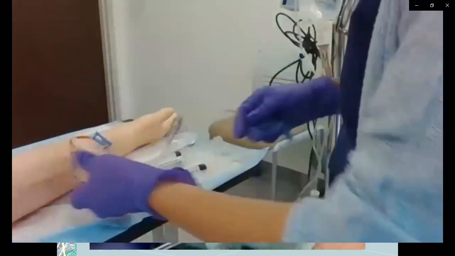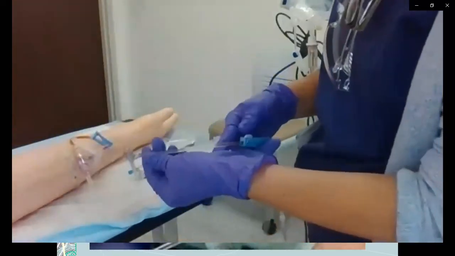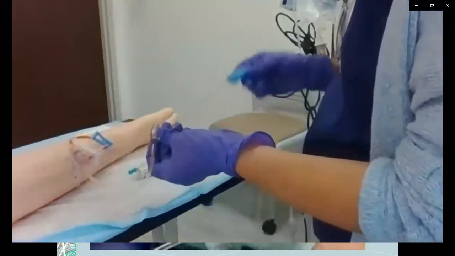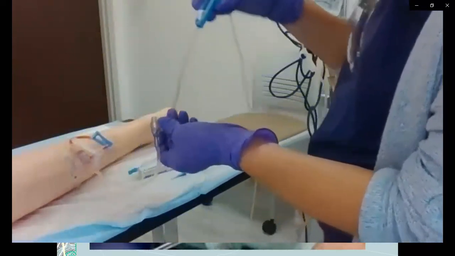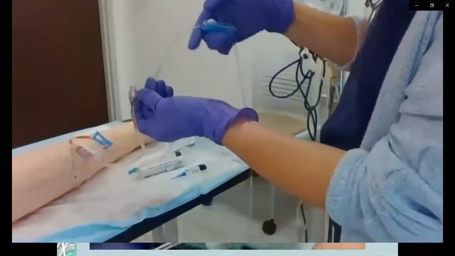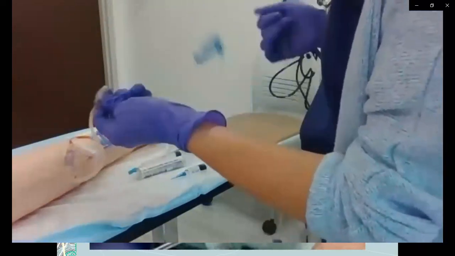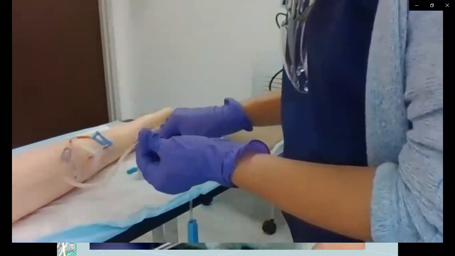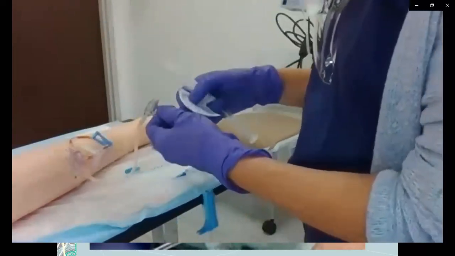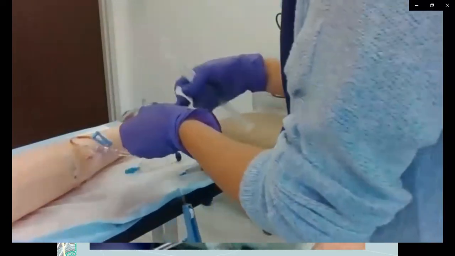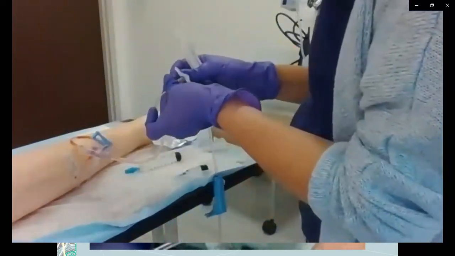So we're gonna go through this closest port to the patient. So we've selected that port that's closest to the patient. Close off this IV line. We're gonna pause it if it's on a pump and close it because we don't want what we're giving in here to back flush up. So first things first, we're going to clean our site.